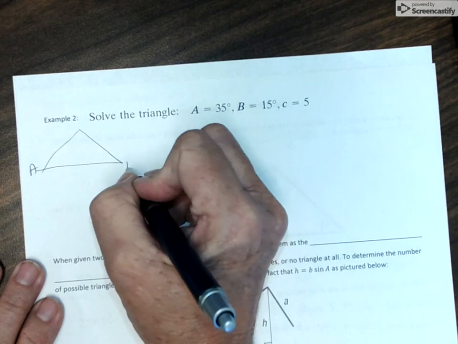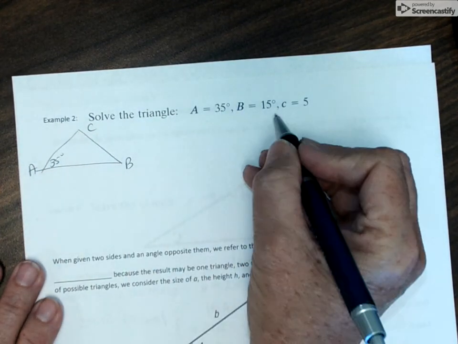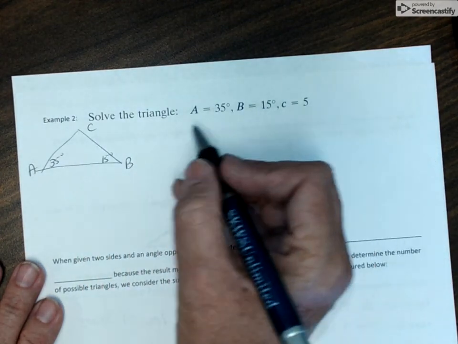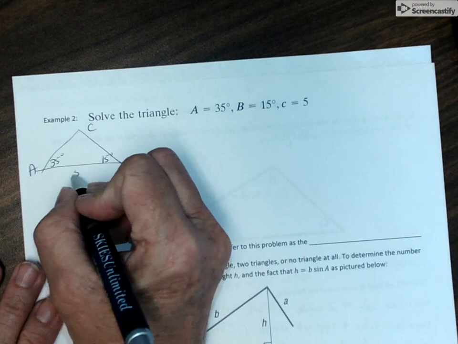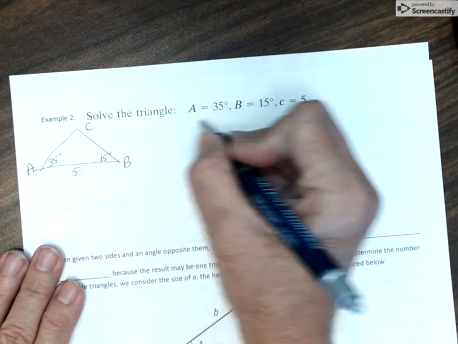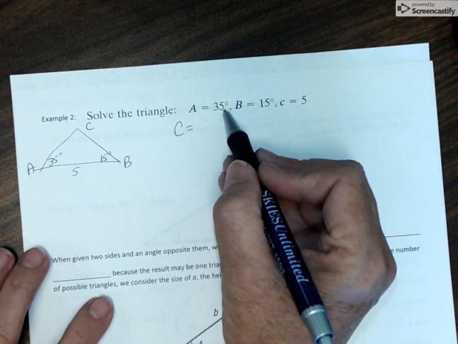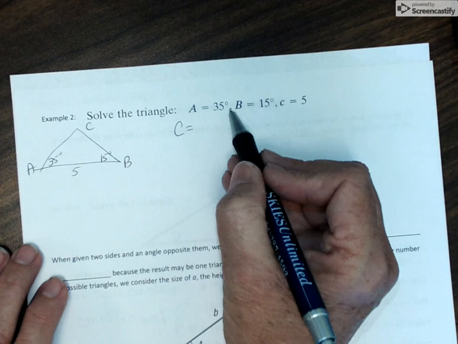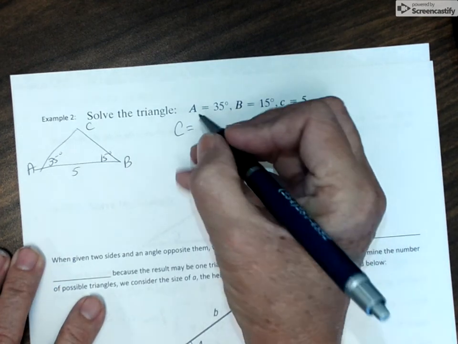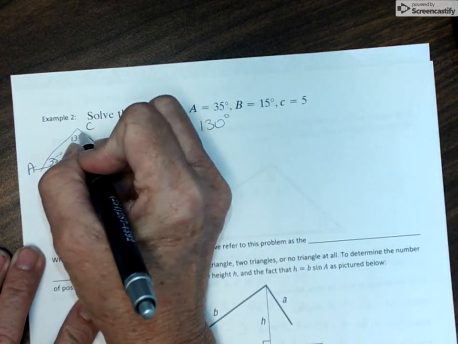So A, B, and C. A we know is 35 degrees. B is 15 degrees. C we don't know, but we know our side C is 5. Okay, so the first thing we want to do is find angle C. So capital C. Well, to find that again, we add these two together, the two we know. 35 plus 15 is 50. Subtract that from 180. So angle C must be 130 degrees.